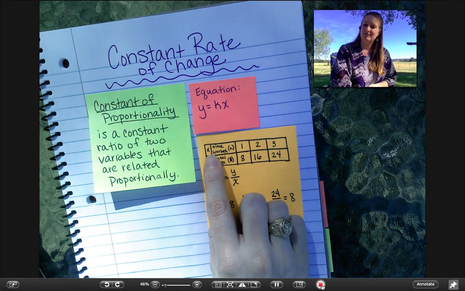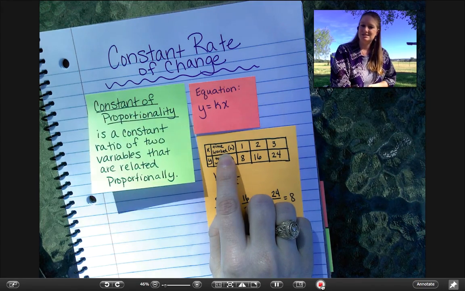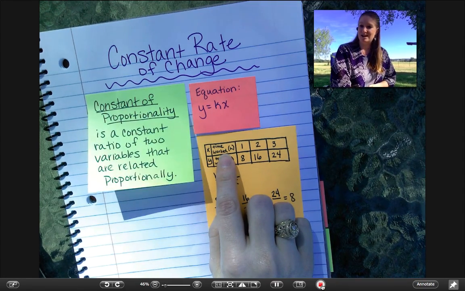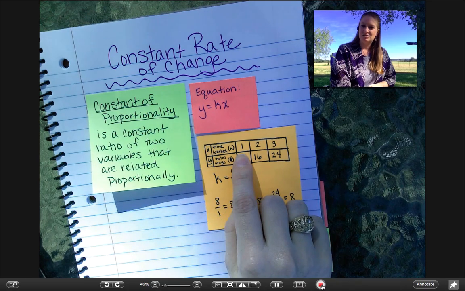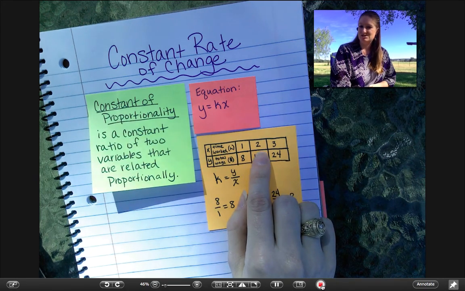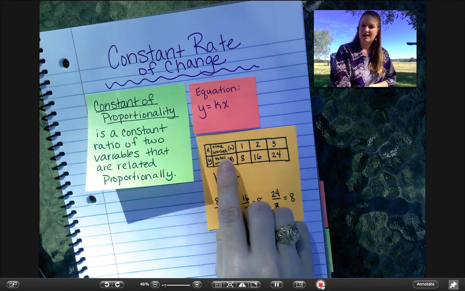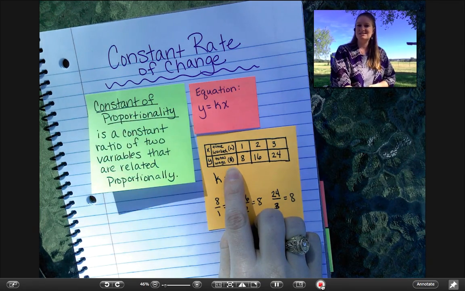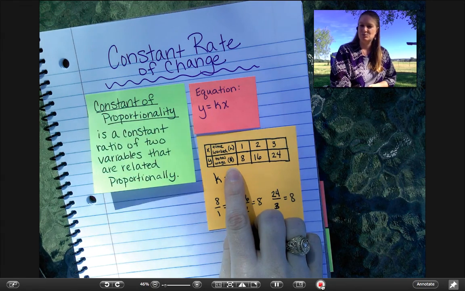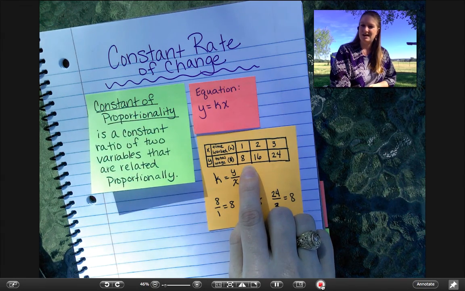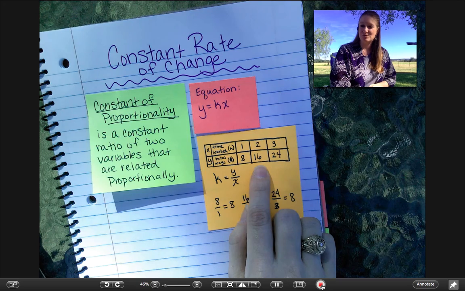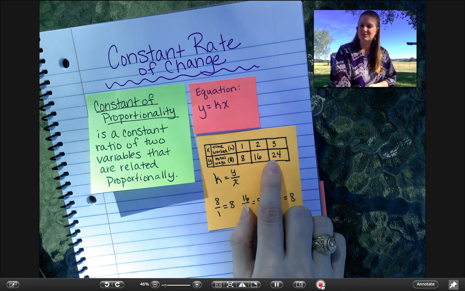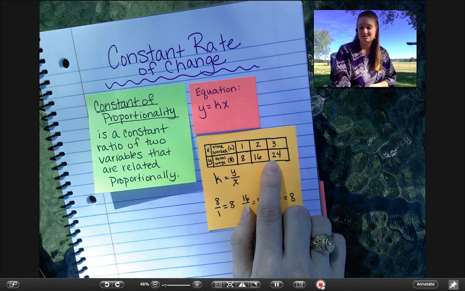Okay, so in this table, we have our x values. They're represented by the time that someone worked, or h. So we have 1 hour, 2 hours, 3 hours in this table. Our y values are represented by the total wage or price that that person was paid for those hours worked. So for 1 hour, they got $8. For 2 hours, they got $16. And for 3 hours, they got $24.